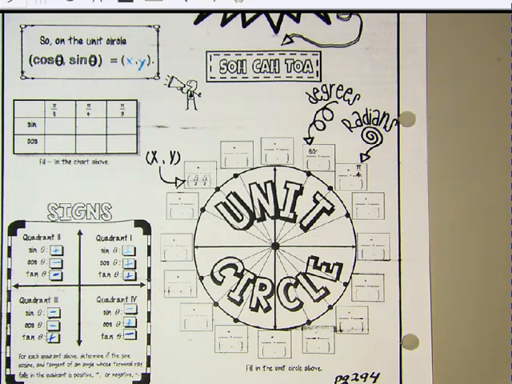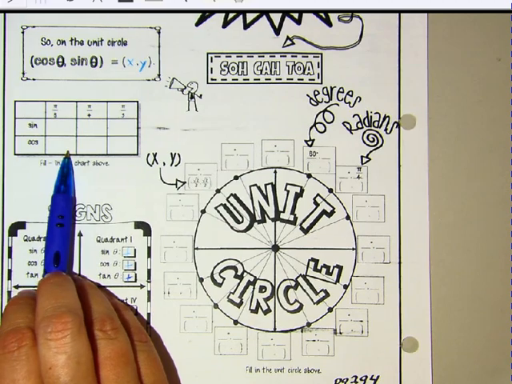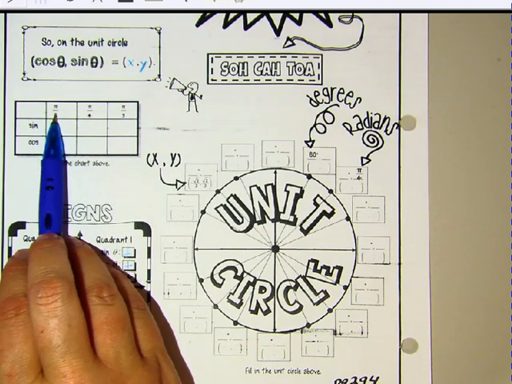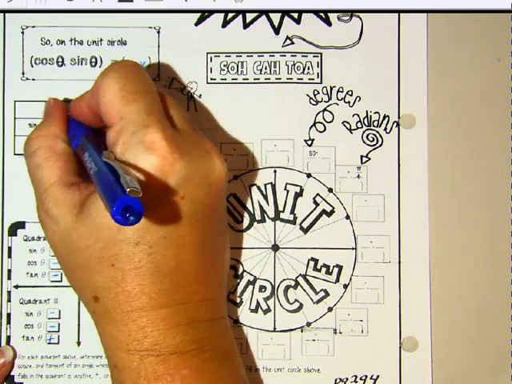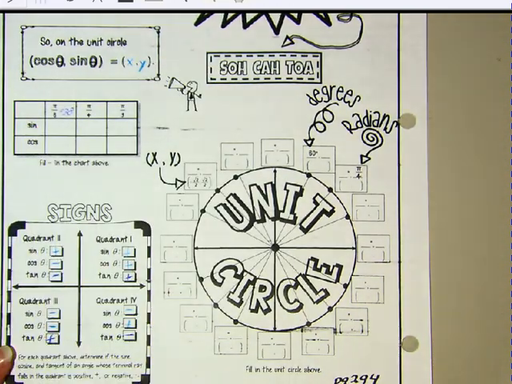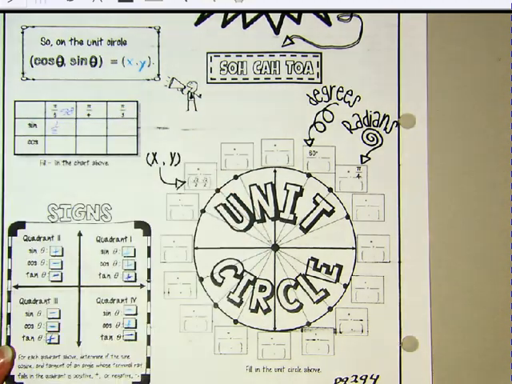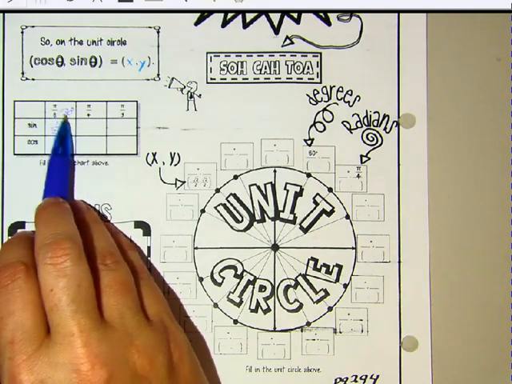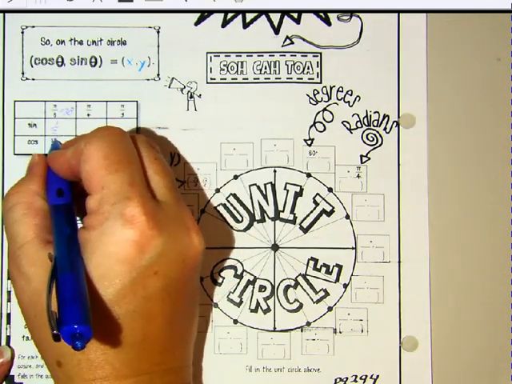So, like I said, we're going to start out here with this chart right up here. So when we have pi over 6, that's equivalent to 30 degrees. So at 30 degrees, what is our sine? Our sine should be 1/2. Okay, and again, like I said, if you look on your page 293, you should see that you already have these filled in. So then what is cosine at 30 degrees or pi over 6 radians? Cosine is going to be our square root of 3 over 2.